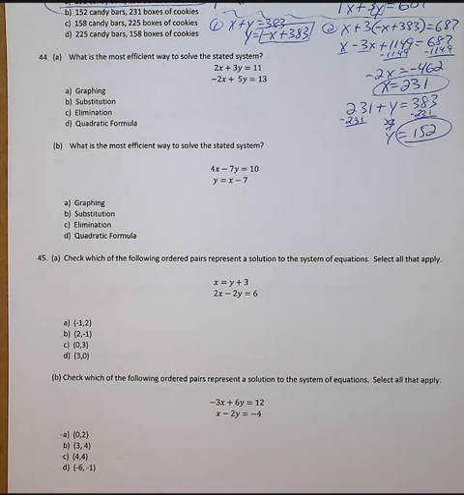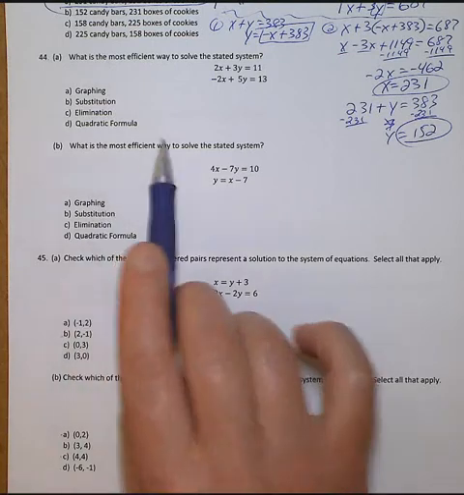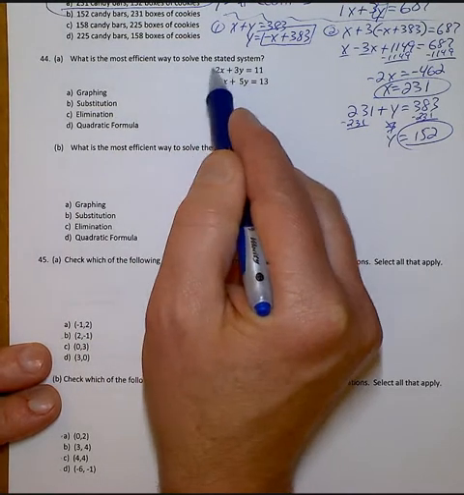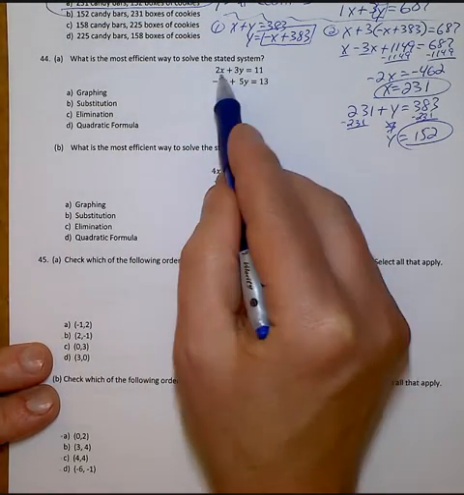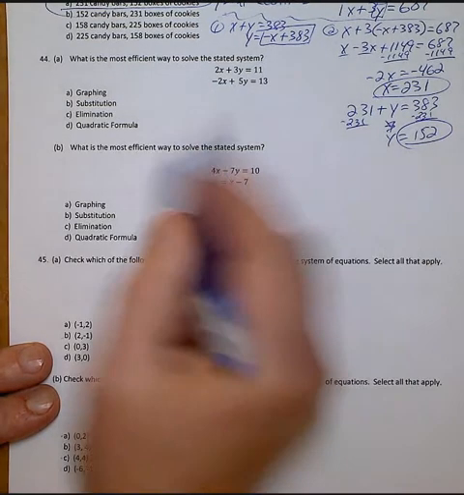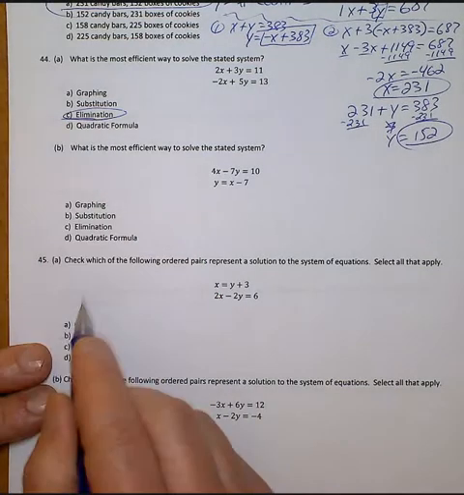Okay, here we go on question number 44. What is the most efficient way to solve the stated system? So the most efficient way, well, it's already set up. Both of them are set up in standard form, and I have a 2x and a negative 2x. So elimination is the most efficient way.